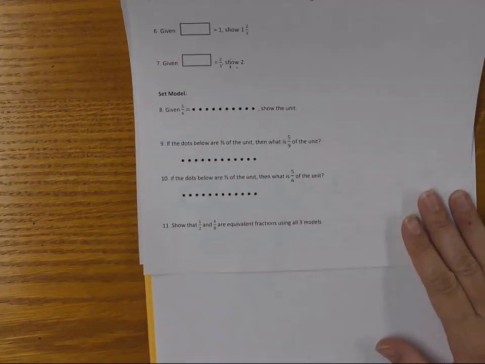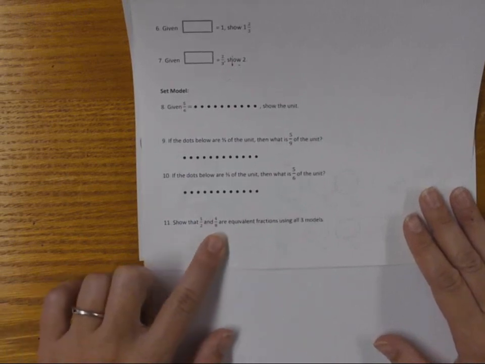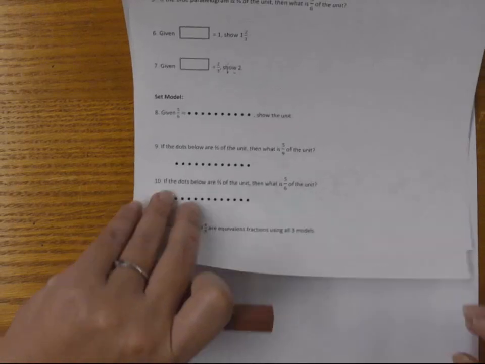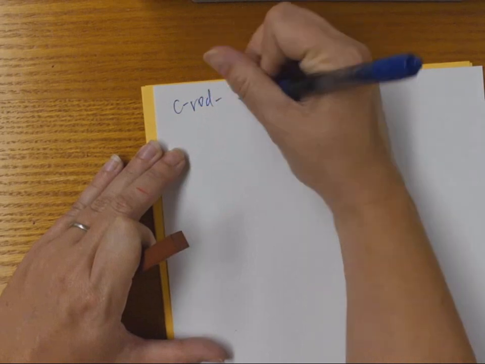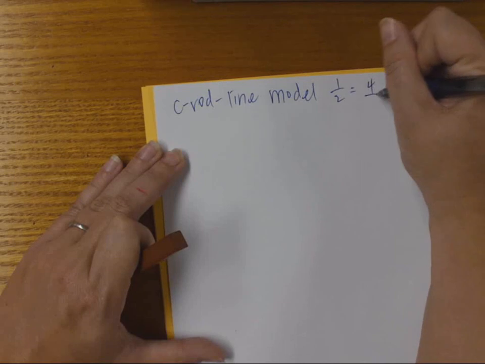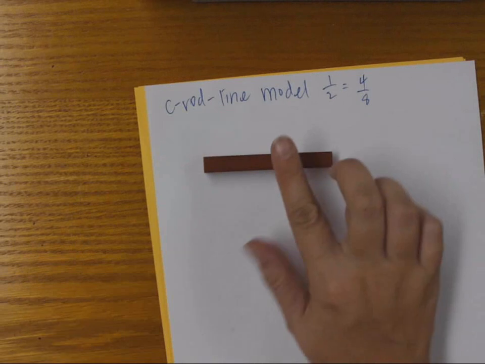The last thing on this is number 11, showing equivalent fractions using all 3 models. So if I want to show 1/2 and 4/8 are equivalent fractions using all 3 models, I could show that with my line model. I would use Cuisenaire rods. So for Cuisenaire rods, which is the line model, I want to show 1/2 equals 4/8. So I need to find a rod I can split into halves and I can split into eighths. And I believe it's the brown.